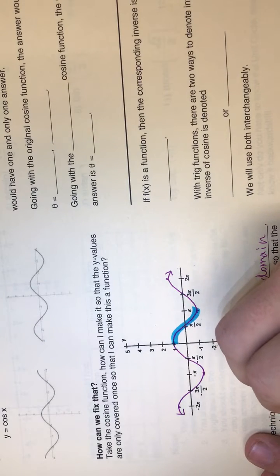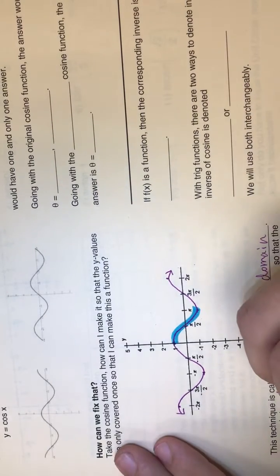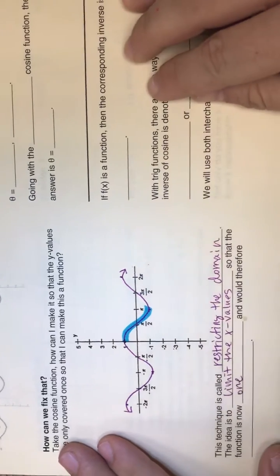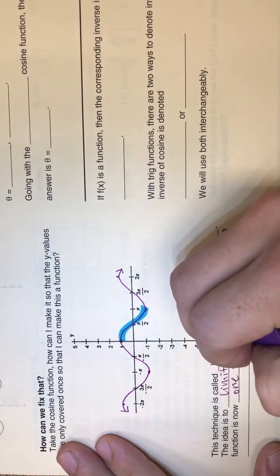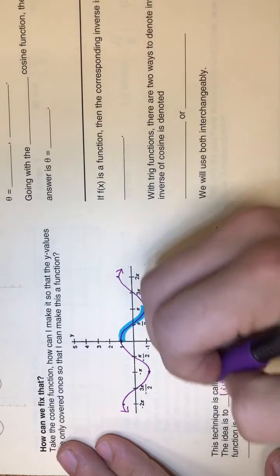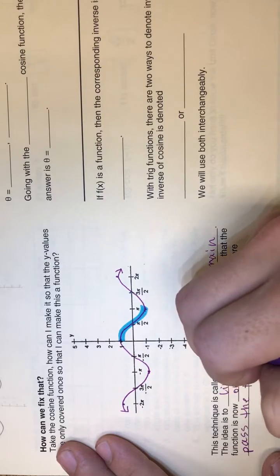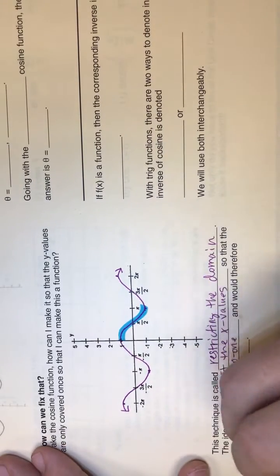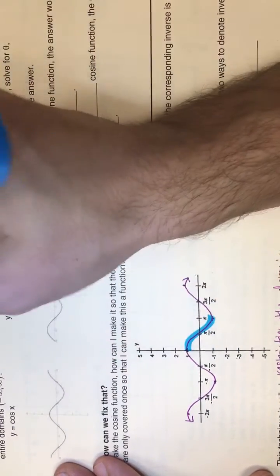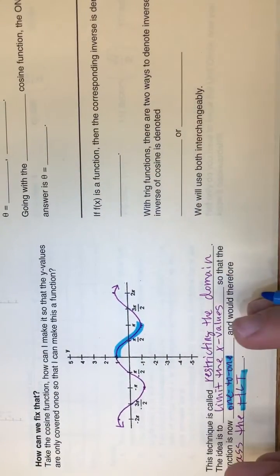And the idea is to limit the x values so that the function is now one-to-one and would therefore pass the horizontal line test. So see how that's our key thing that's in common, is that one-to-one and passing the horizontal line test. Okay, that's why we're restricting the domain. That's why we're taking this smaller piece.